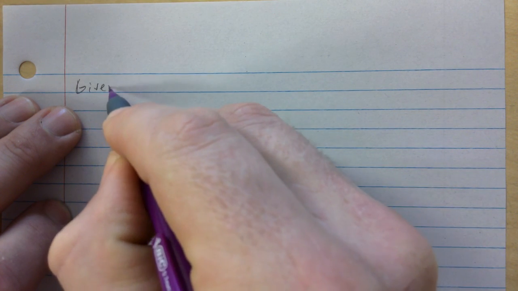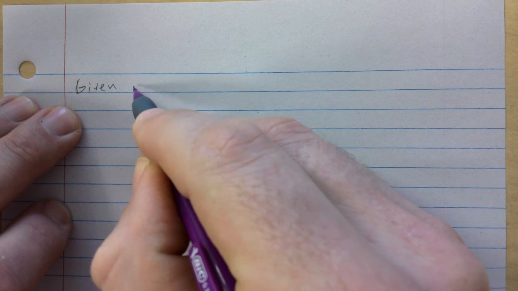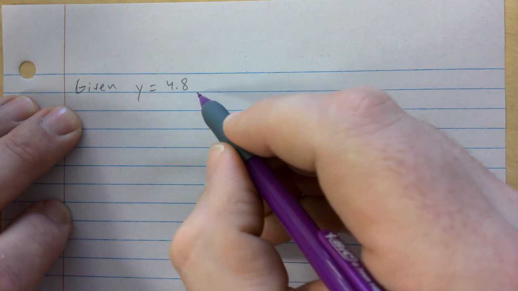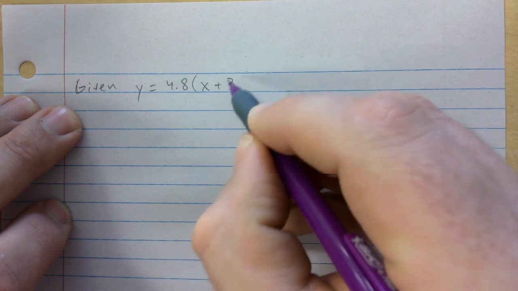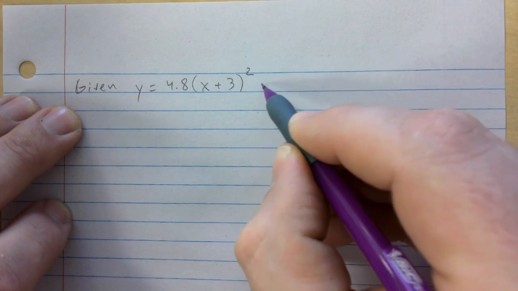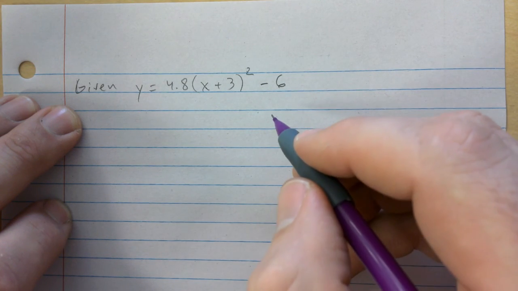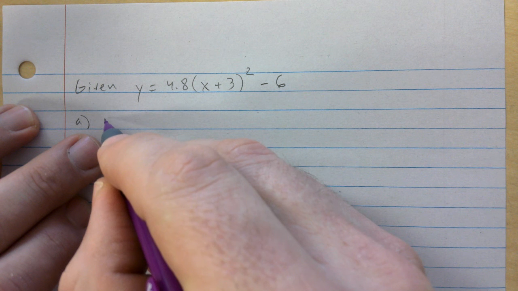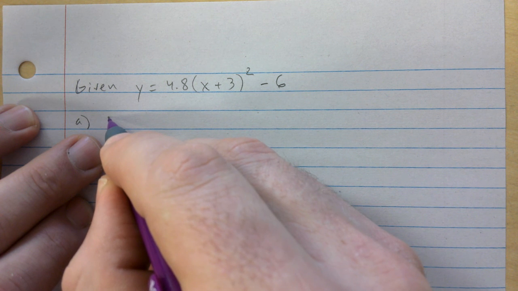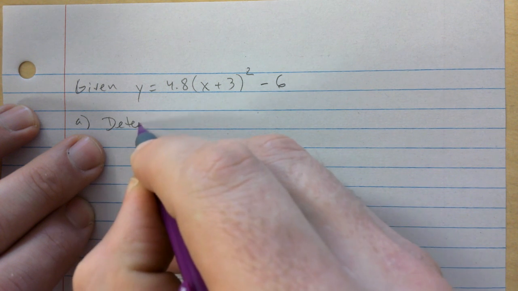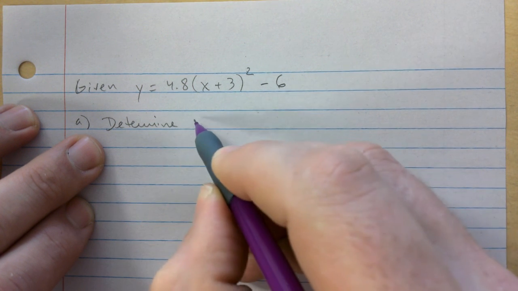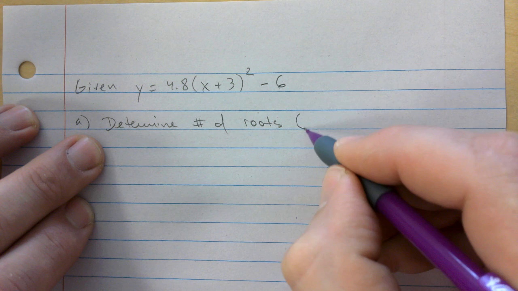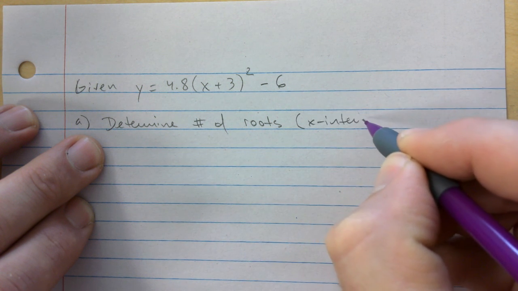Given y is equal to 4.8 (x plus 3) squared minus 6. A, determine the number of roots, and that is x-intercepts.